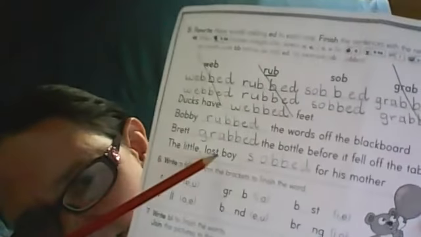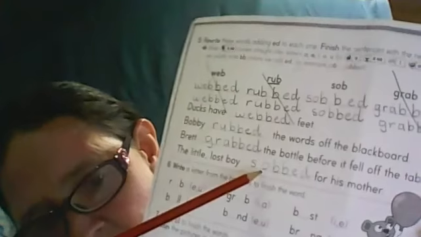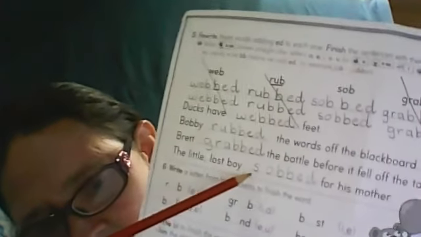Let's have a look. The little lost boy sobbed for his mother. The little lost boy, and write S. Can you write that sound? S. O. So you've got S first.